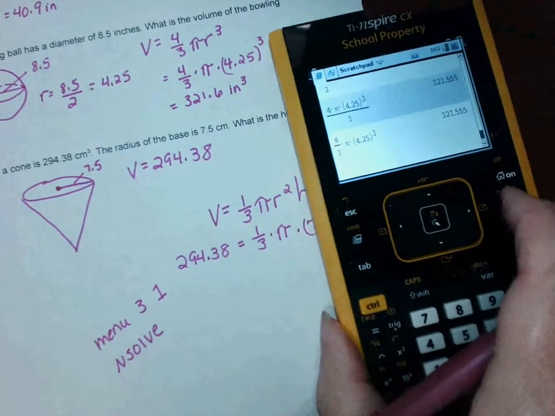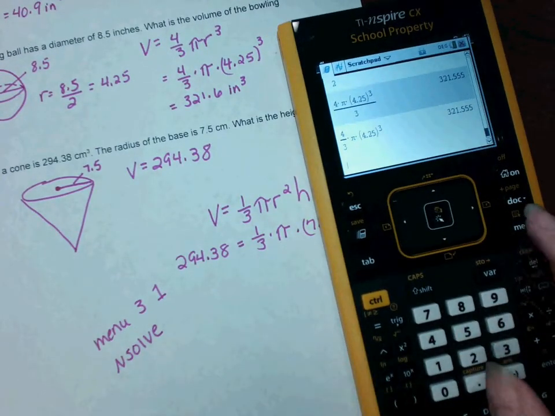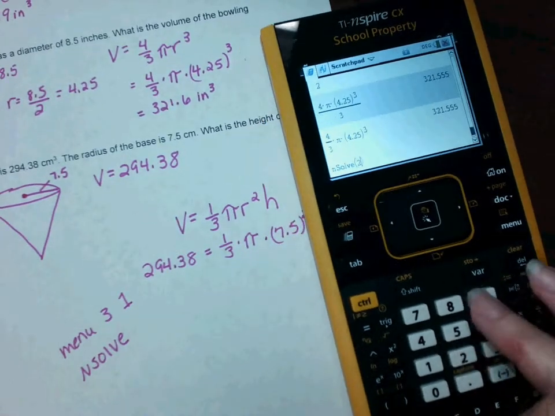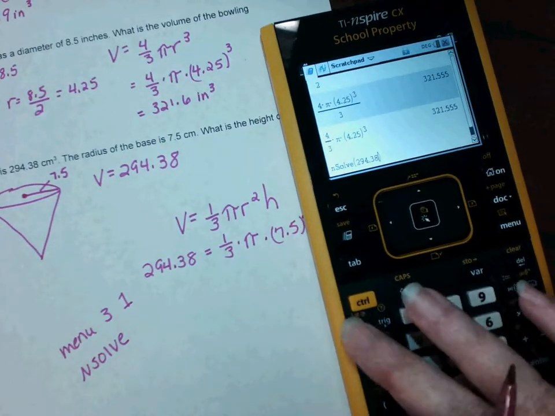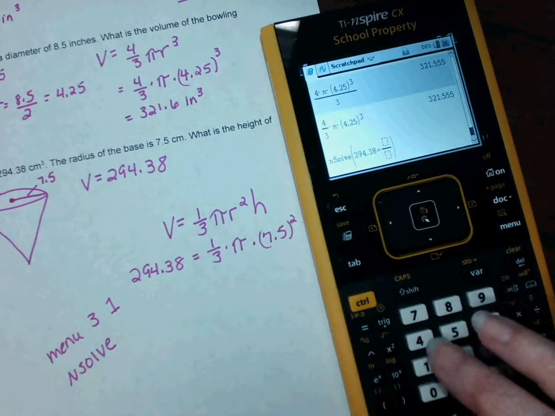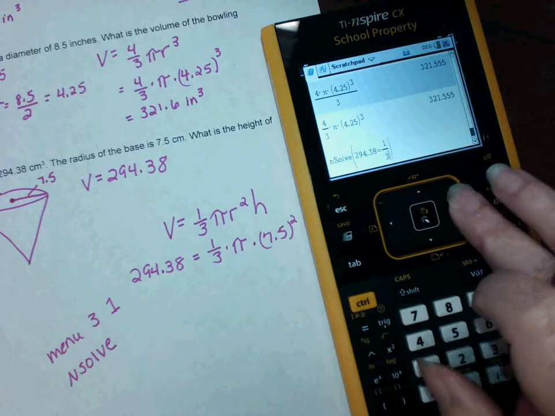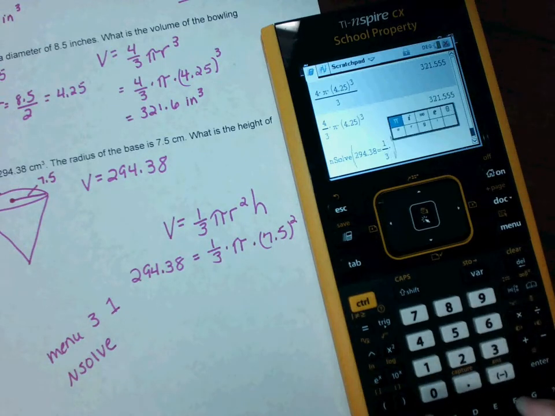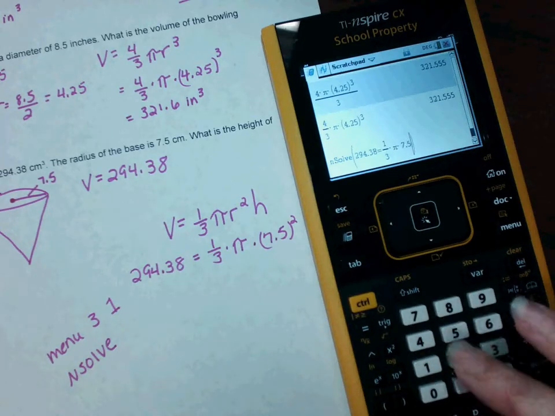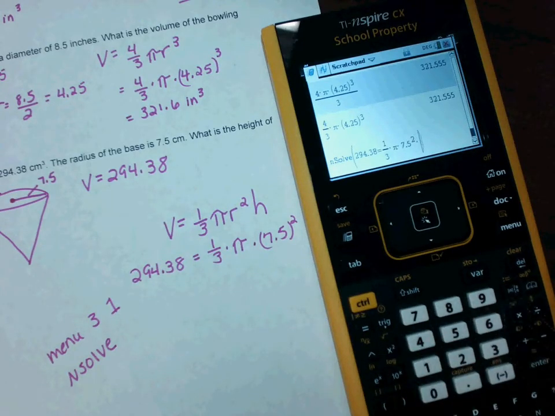All right? So I'm going to do menu 3-1. And I'm going to put in 294.38 equals 1/3 times pi times 7.5 squared times h, and then I'm going to do comma h because I need it to solve for h.